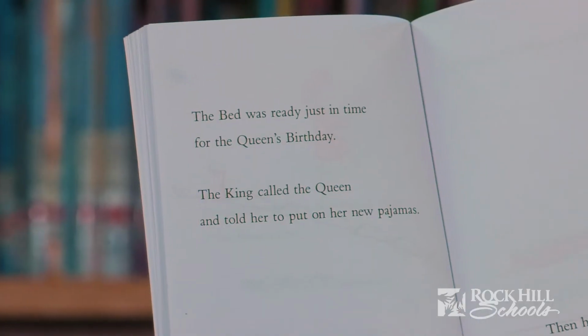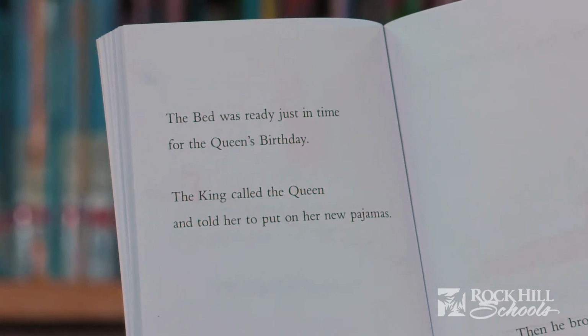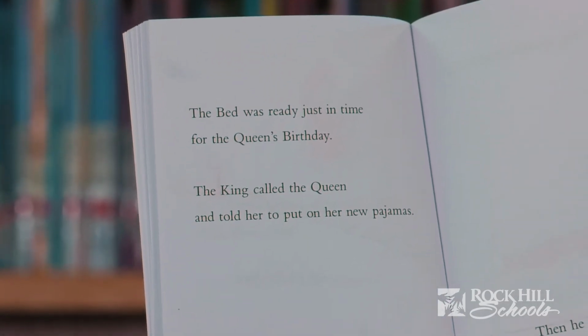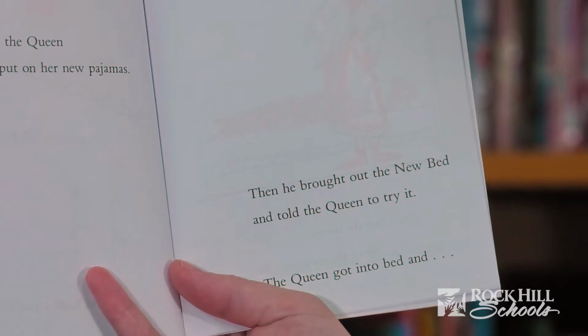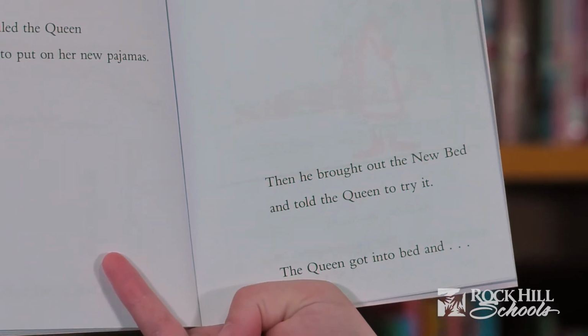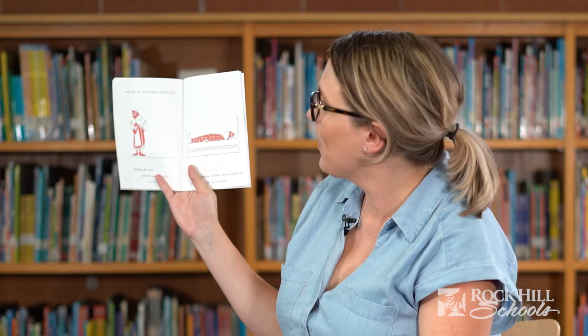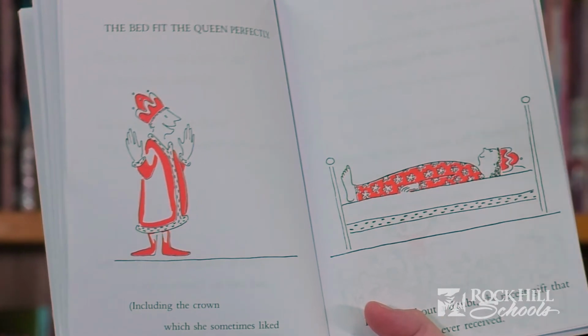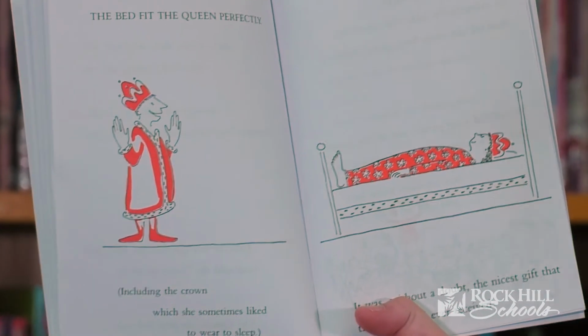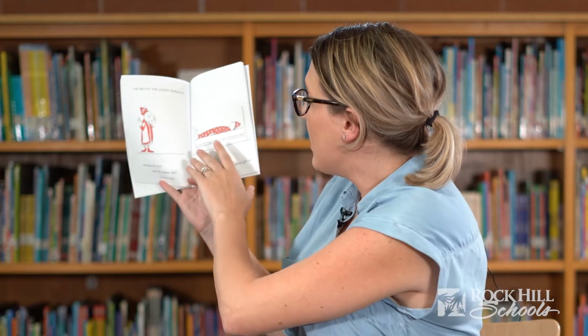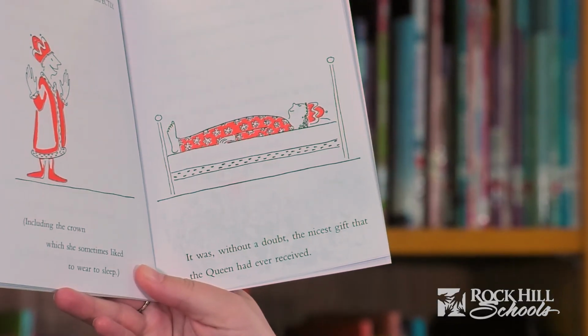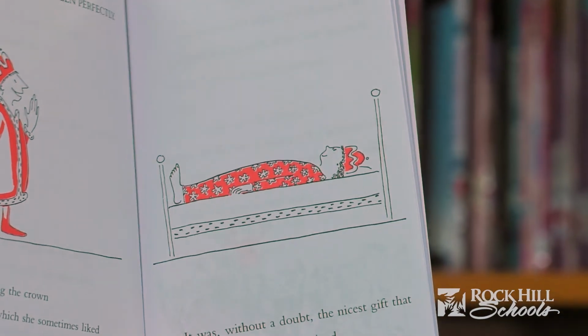The bed was ready just in time for the queen's birthday. The king called the queen and told her to put on her new pajamas. Then he brought out the new bed and told the queen to try it. The queen got into bed and the bed fit the queen perfectly, including the crown which she sometimes liked to wear to sleep. It was, without a doubt, the nicest gift that the queen had ever received.